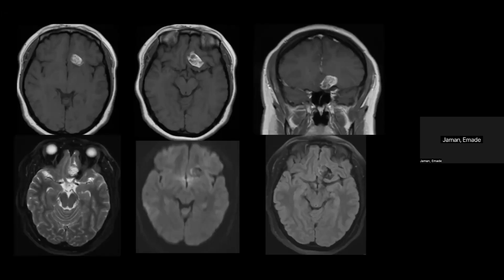And so here they got an MRI. So what do you see here? These are all different sequences, so you can just say which sequences they are and what you see.